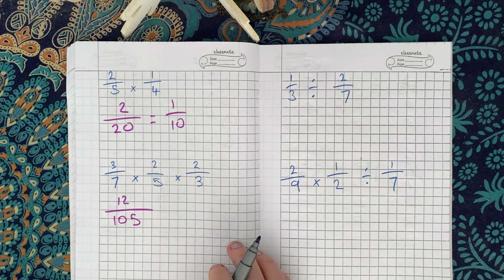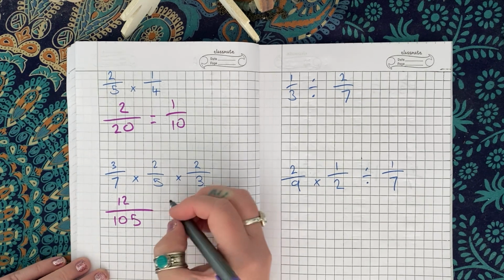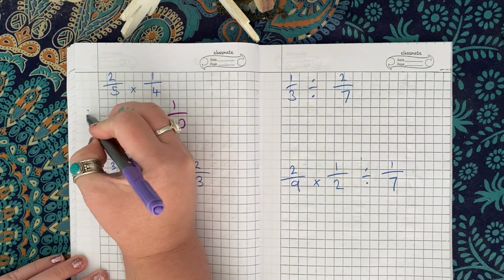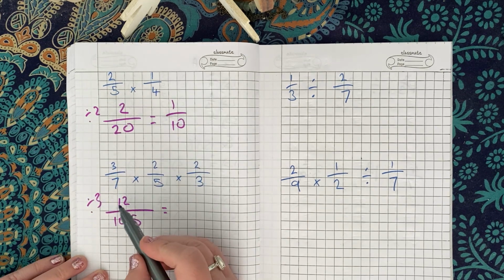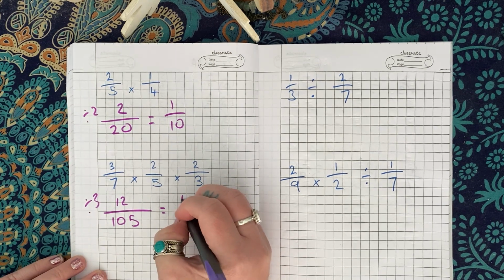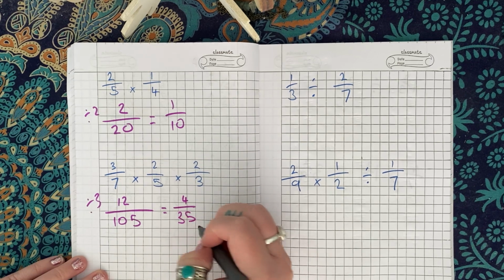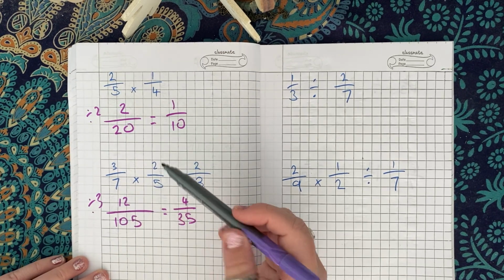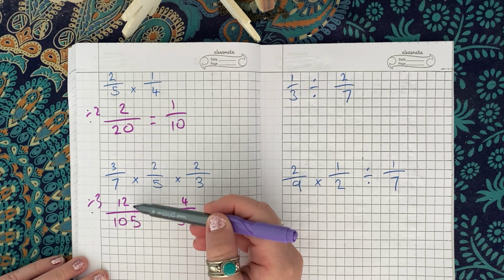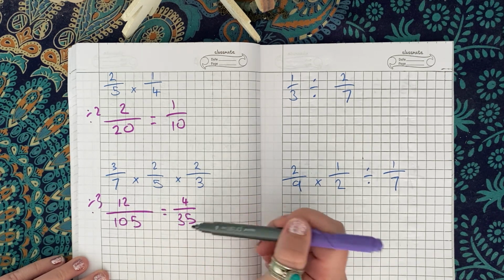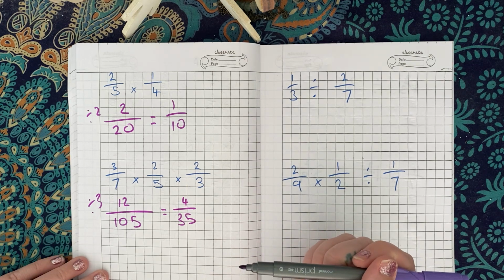Now, if you can simplify the fractions, you do. If you're not sure, you can do some testing. I'm just going to quickly tell you that I know that I can divide both top and bottom by 3. Here we divided by 2. So 12 divided by 3 is 4, and 105 divided by 3 is 35. But you can do trial and error. If you're not sure, this number is not even, so you can't divide by 2, so you might want to try 3, and then here you could test it, but there's nothing else you can divide by.